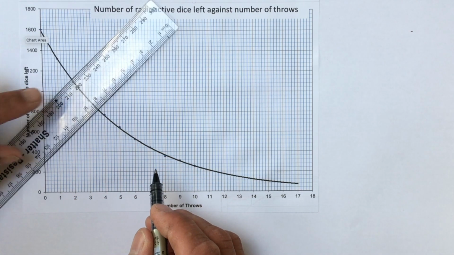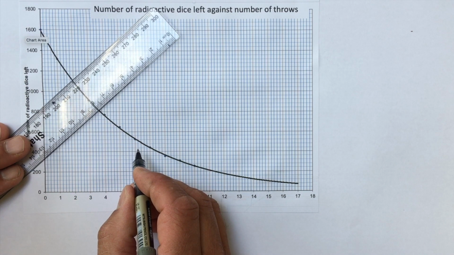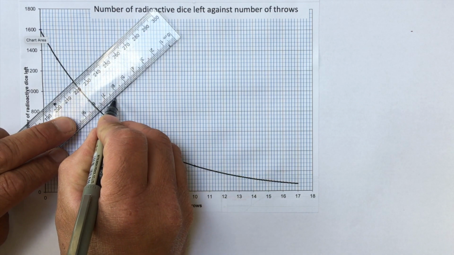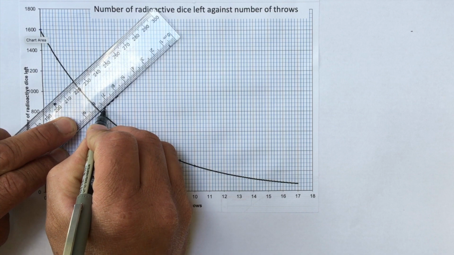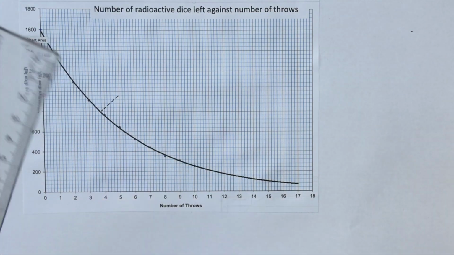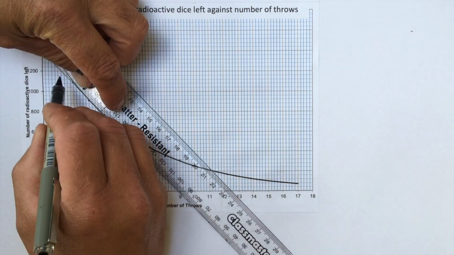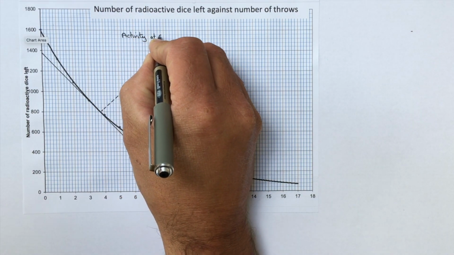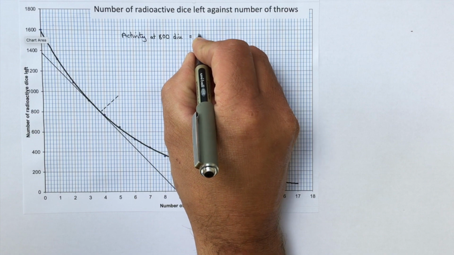The best way to draw a tangent to the curve is first to draw a line at right angles to the curve. This apparently is easier to gauge than doing the tangent straight away. You can now easily draw a line at right angles to this, which is the tangent to the curve. So the activity at 800 dice is equal to delta n over delta t.